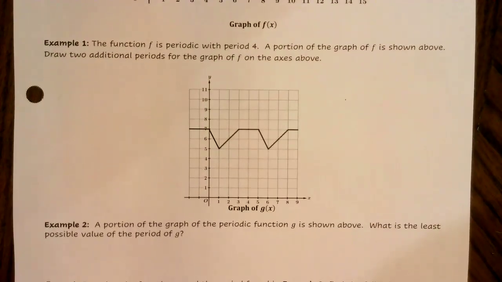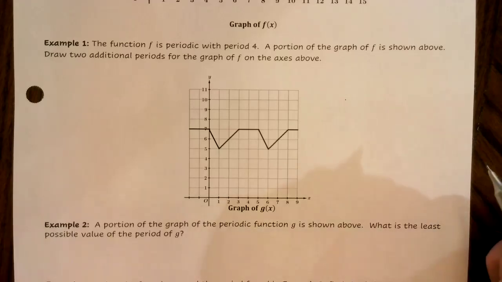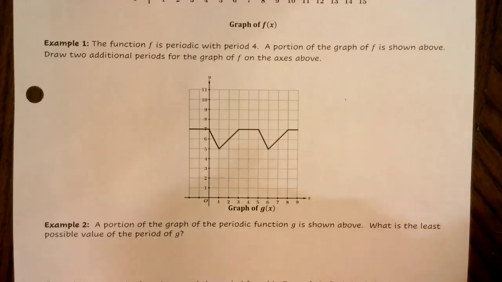Here's another example of a periodic function. It tells us a portion of the graph of the periodic function g is shown above. What is the least possible value of the period of g? So we're looking for where we get one full cycle of this graph. You can start at any given point really to measure that out, and then when it starts to repeat would be the end of it.